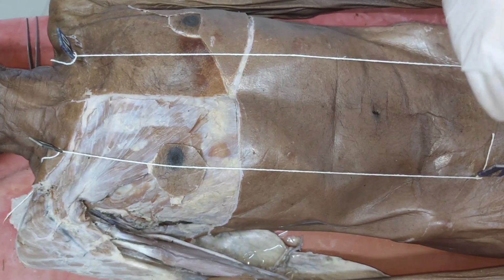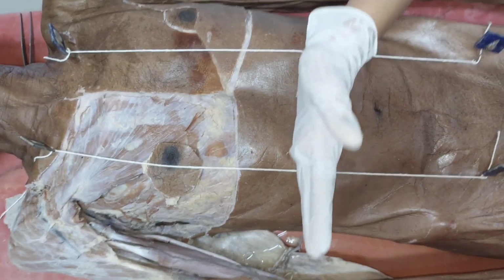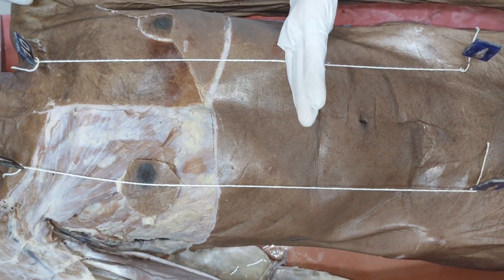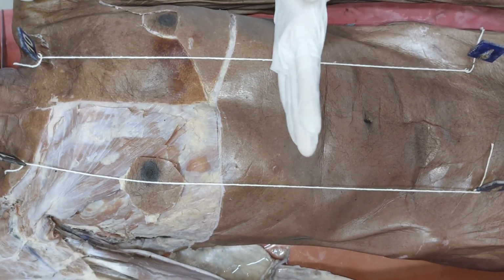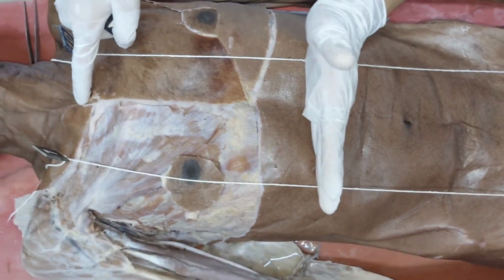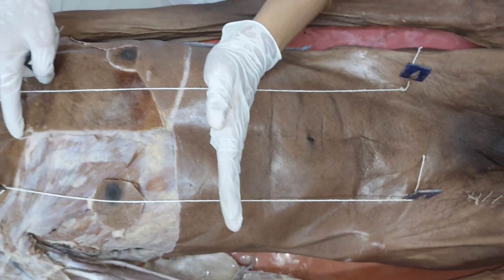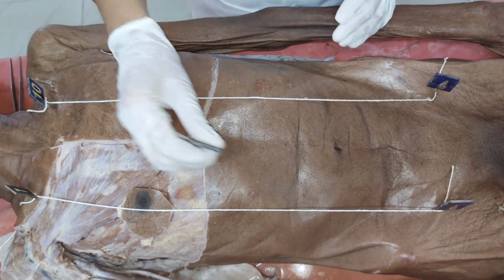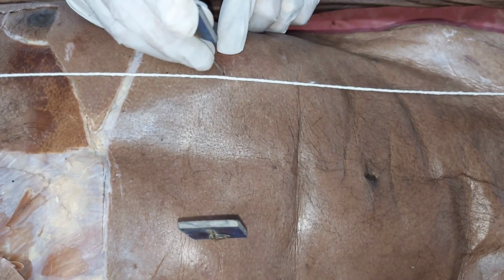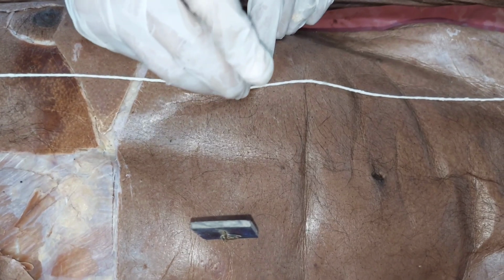And the horizontal lines, the upper horizontal plane is called the transpyloric plane. How we obtain this plane is, this is a midpoint between the suprasternal notch and the pubic symphysis. So around here will be the line. This line passes through the tip of the 9th costal cartilage on either side.